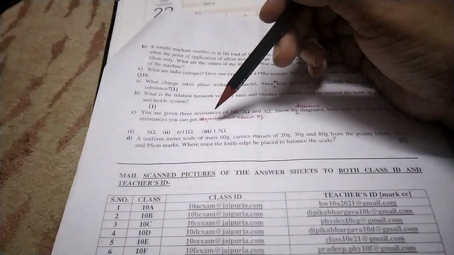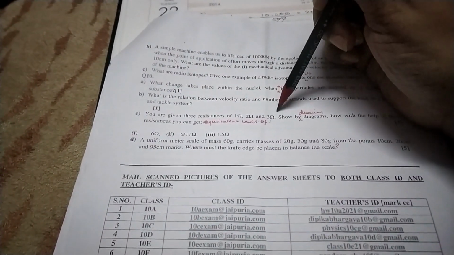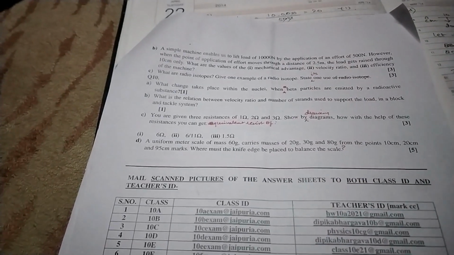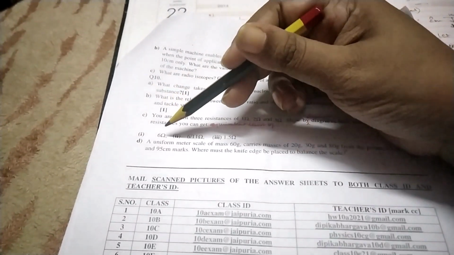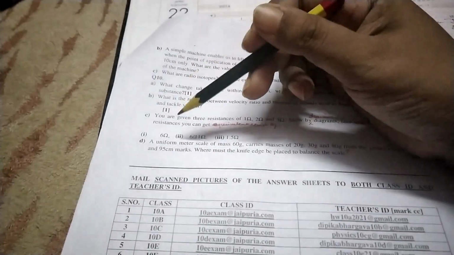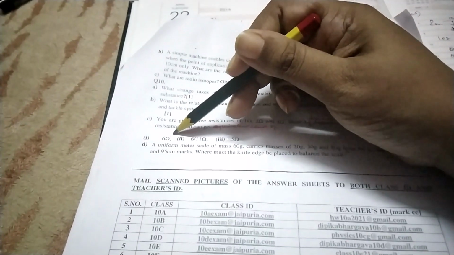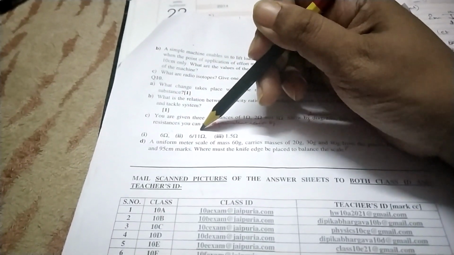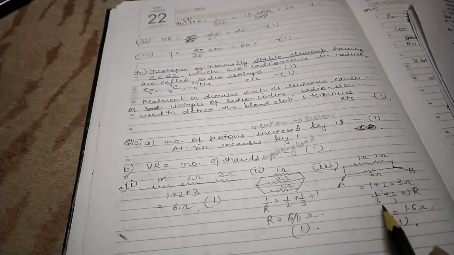There was a numerical. You are given 3 resistances, 1 ohm, 2 ohm and 3 ohm, and you have to design a circuit so that the equivalent resistance becomes 6 ohm, that's the first part, 6 upon 11 ohm, second part, and 1.5 ohm, third part. So 3 different combinations you were supposed to draw.